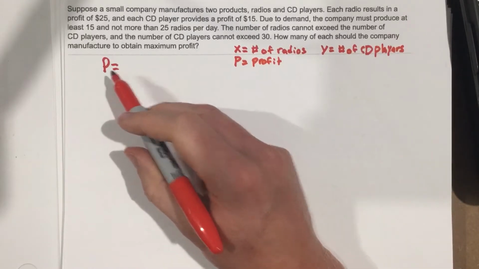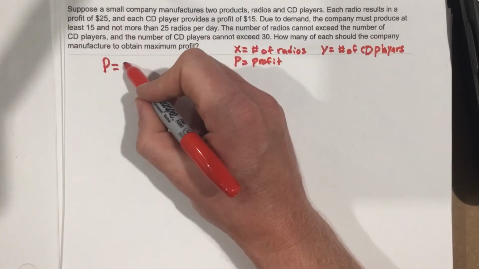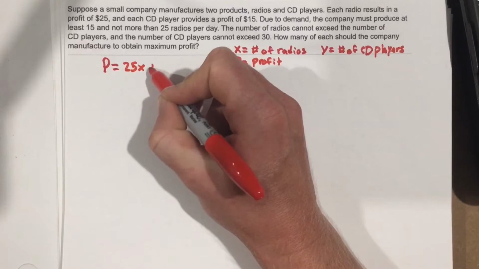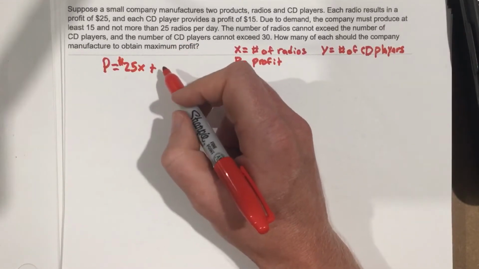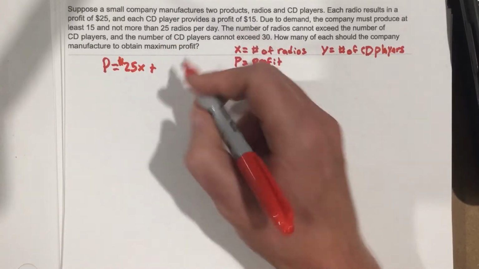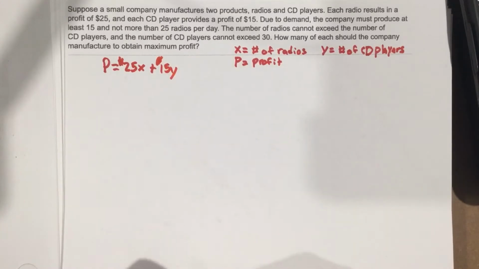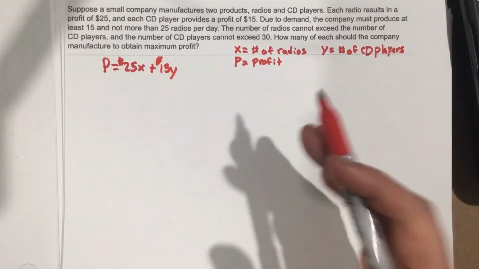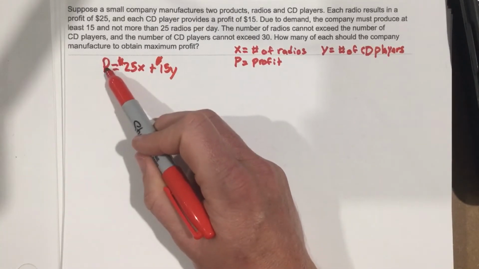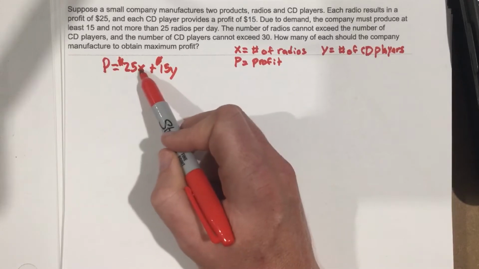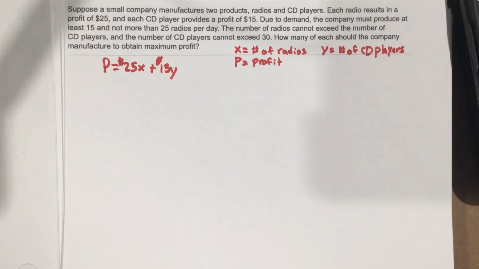So our profit is going to be the number of radios sold times the profit, which is 25, so 25x, plus, we'll put a $ sign there, the profit for the CD players, which is 15, times the number of CD players, which is Y. So that's our initial problem that we're trying to solve, which is what's the maximum profit that we can get based on the number of radios and the number of CD players that are manufactured.